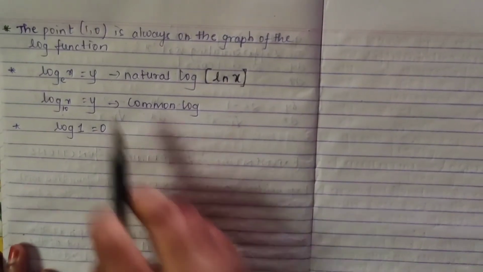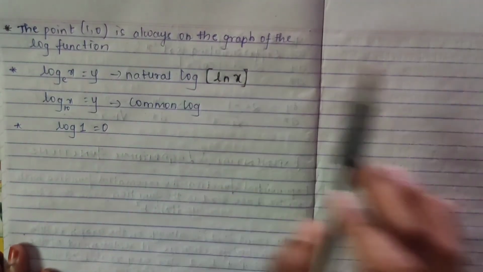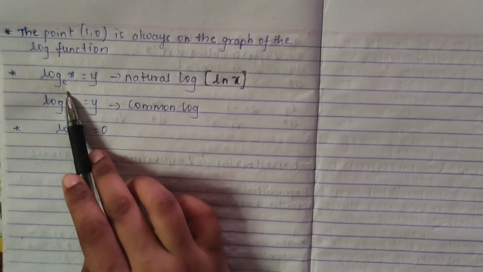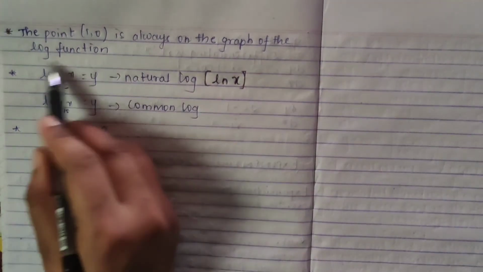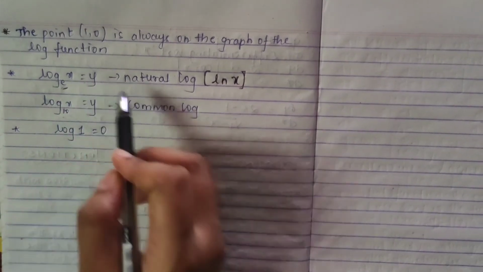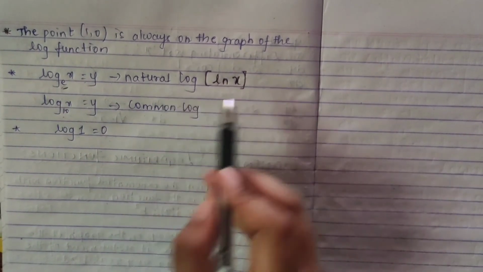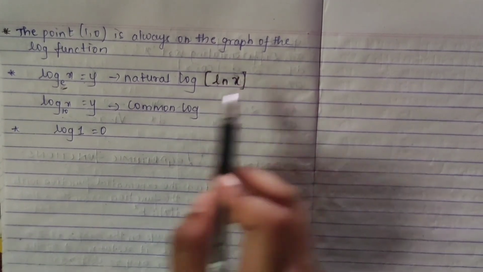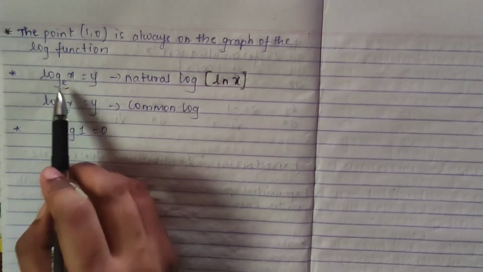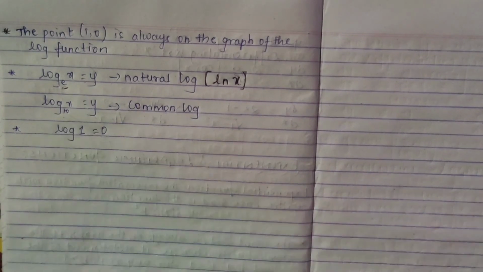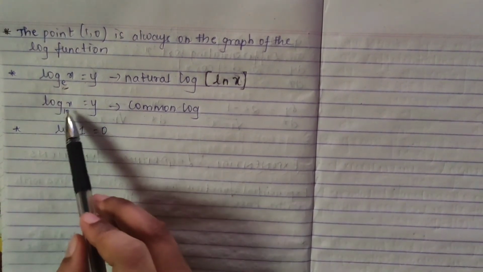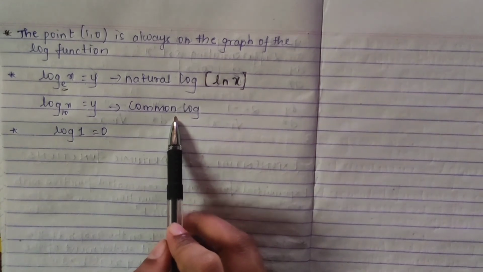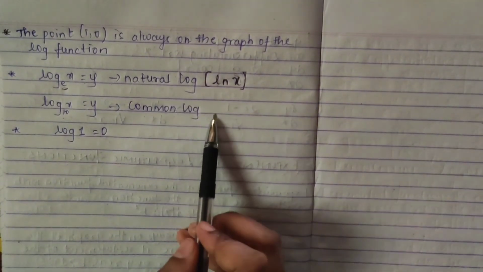In your log, the point (1, 0) always lies on the graph of the function. Log x to the base e is equal to y. This is always called the natural log. You can even write it as ln x. When they give ln x, you should understand that the base is e. If the base is not e, like log x to the base 10, they will mention the base, and that is called common logarithm.